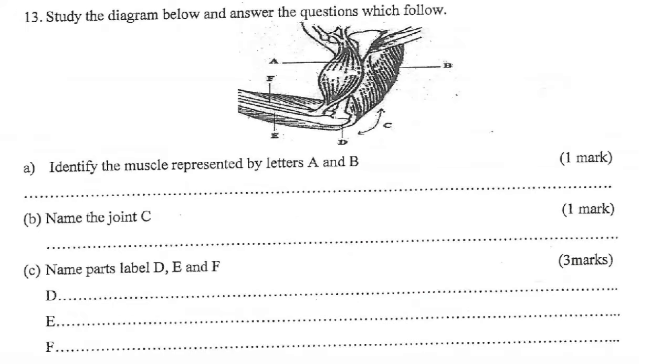Question number 13. Study the diagram below and answer the questions which follow. Part A. Identify the muscles represented by letters A and B. So A, those are the biceps. B, those are the triceps.